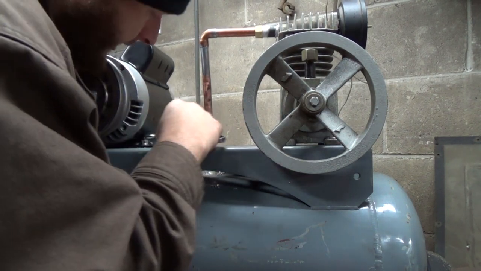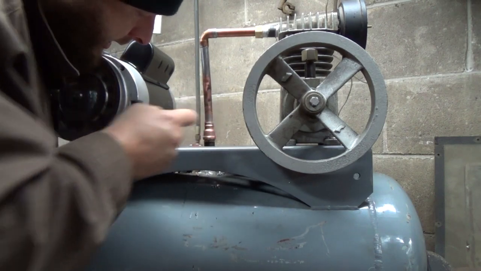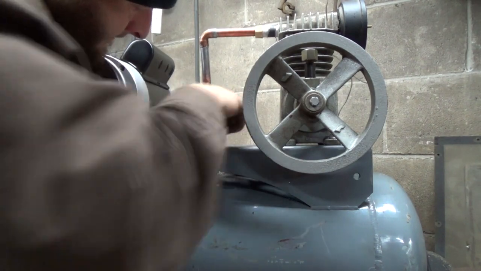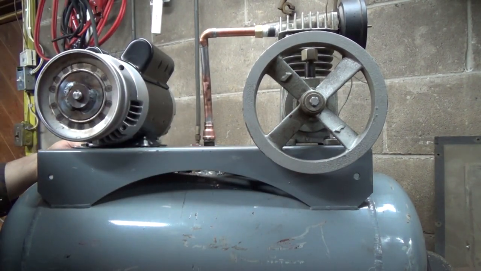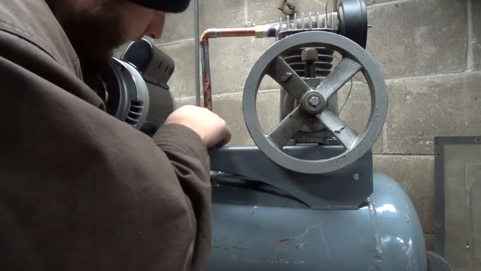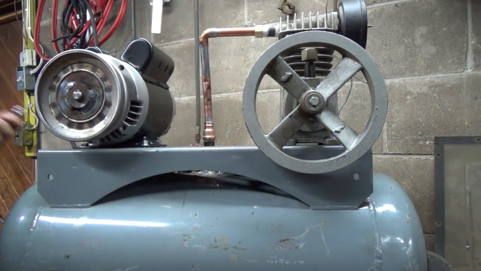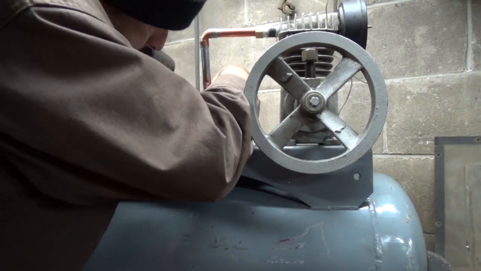I'll just have to start them here. Okay. And I can't reach that one. And okay, I'm gonna have to use my shoulder again. Sorry about that.